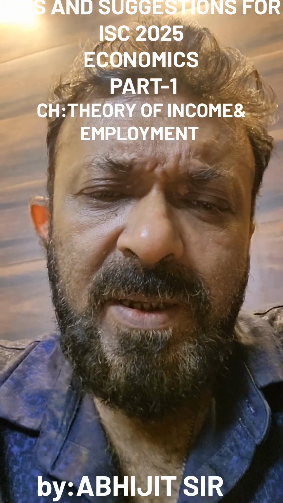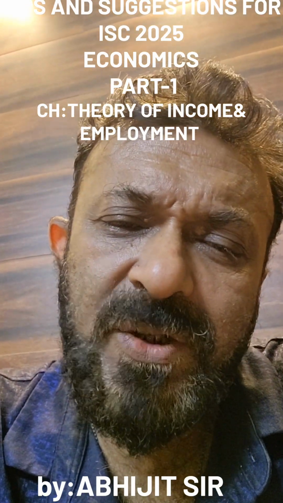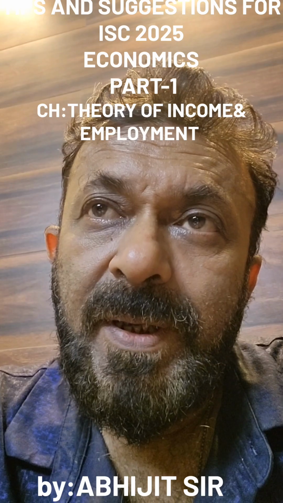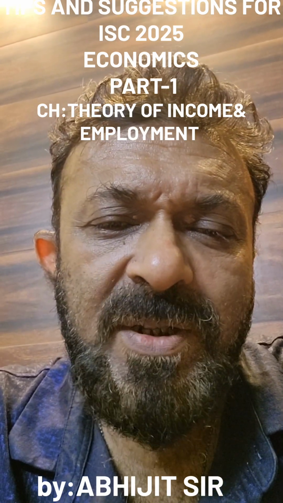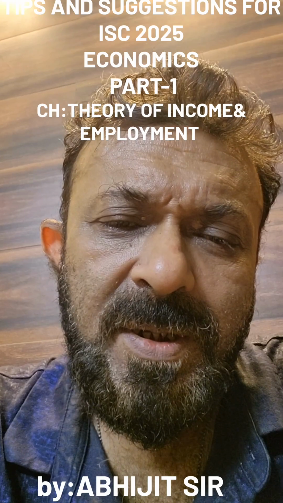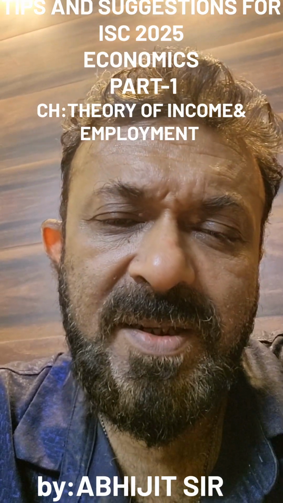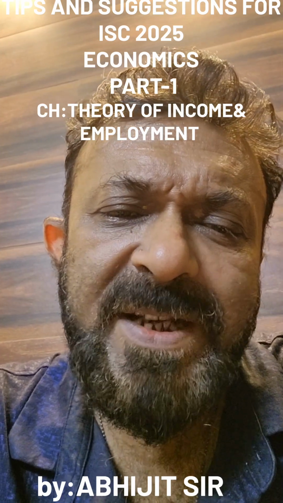Anyway, this chapter is about the theory of income and employment, how in a country's economy the equilibrium level of national income is determined. This theory was written by John Maynard Keynes, K-E-Y-N-E-S, Keynes, and that is why this theory is called Keynesian theory.